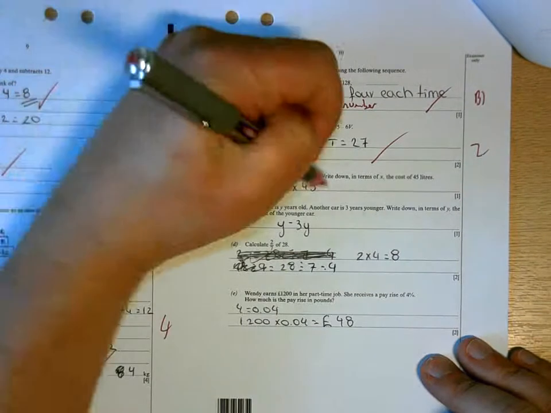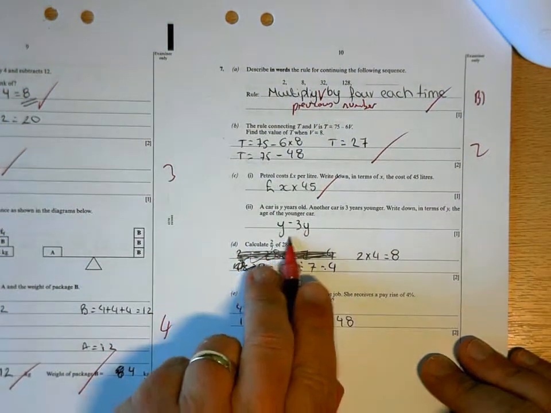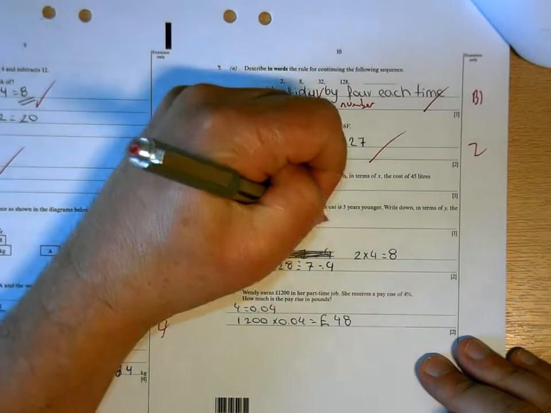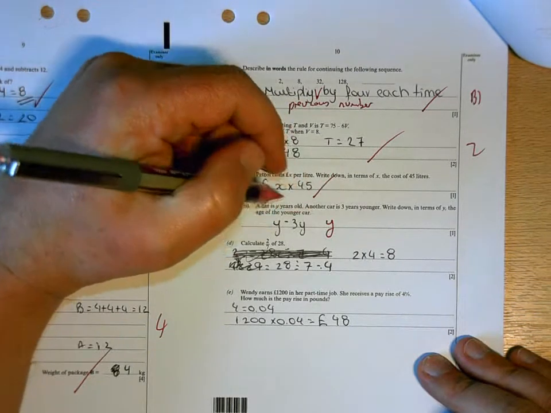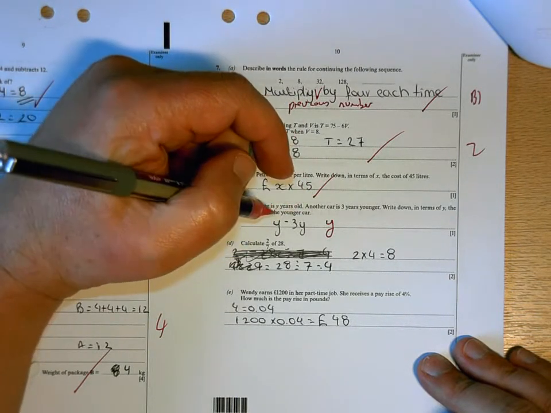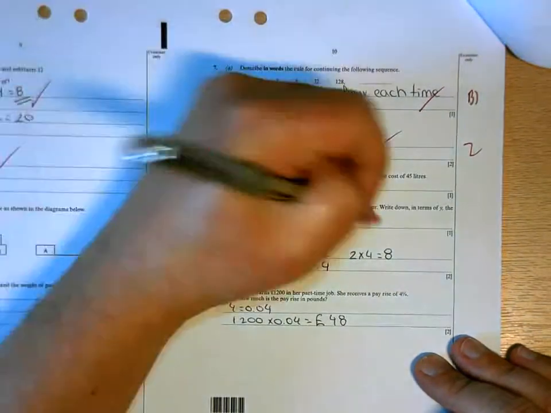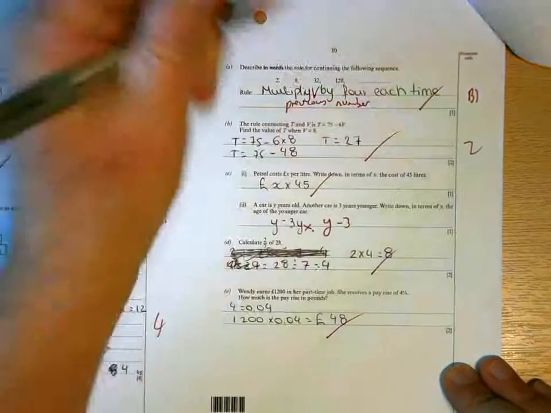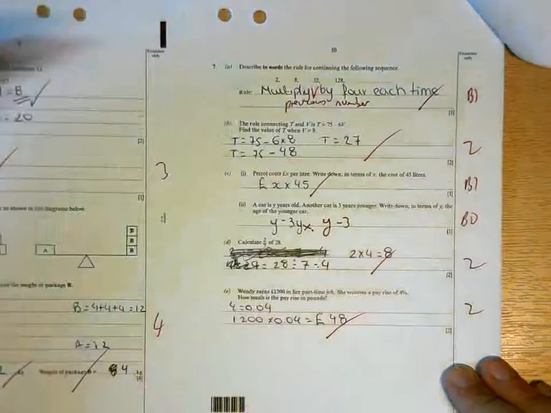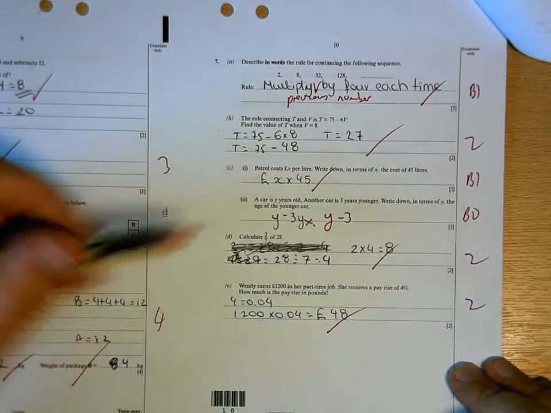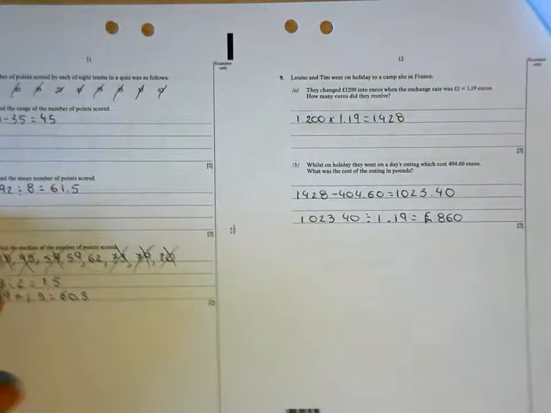27 is correct. That's correct. This isn't. It isn't y take away 3y. It's y just take away 3. If the car is y years old, if it was 10 years old, 3 years younger would be 10 take away 3, not 10 take away 3 tens. So that's wrong. 8 is correct and 48 is correct. Well done. So that one's right, that one's wrong, that's right, that's right. 3, 7, 10, 15 for that page. That was a good page, well done.